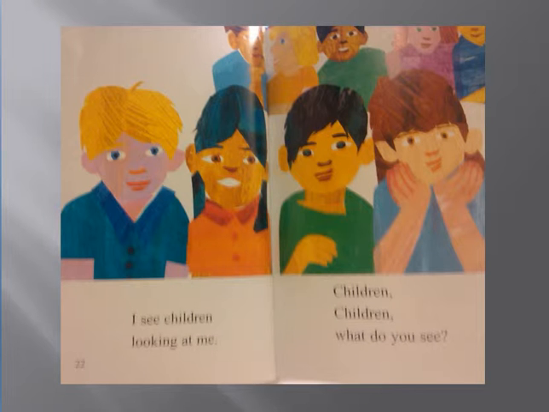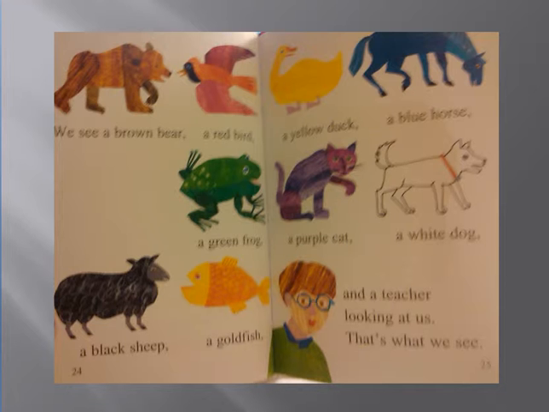So once we have the graph completed, we're going to ask the students questions to check for understanding, such as, what was the classroom's favorite character? What animal had the most pieces of construction paper? Which ones had the least? You're going to ask some questions like, how many more people like the red bird than the purple cat? And you're pretty much going to use these questions as a way to assess your students and see if they understand the lesson and if they got the objective.